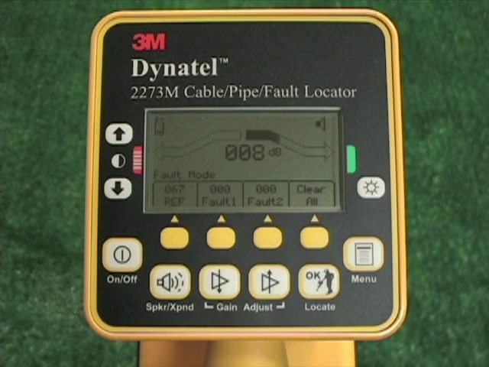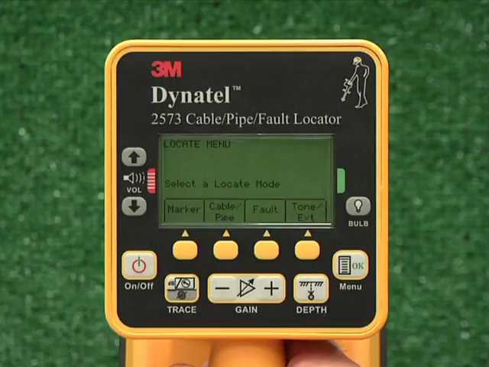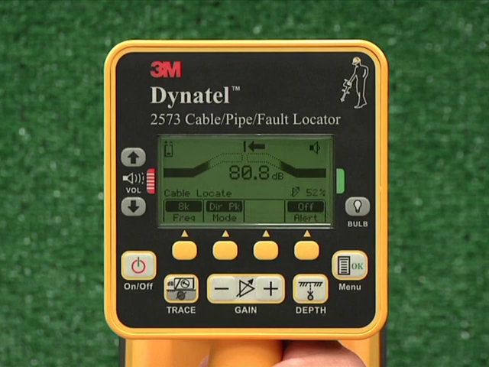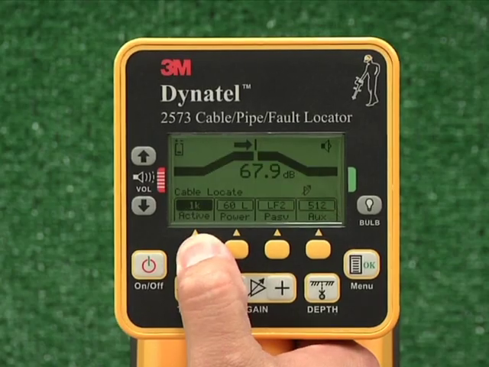To switch the receiver into cable locate mode from the fault locate mode, press the OK key, then the yellow key under cable pipe. It is not necessary to unplug the A-frame while in cable locate mode. The cable locate screen will appear.